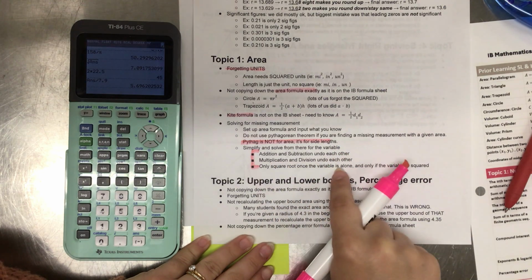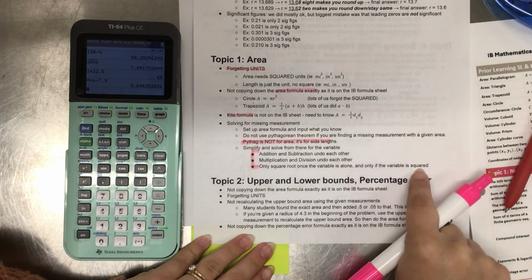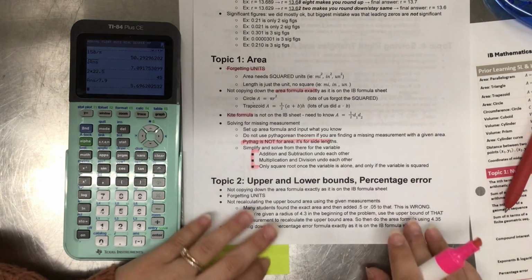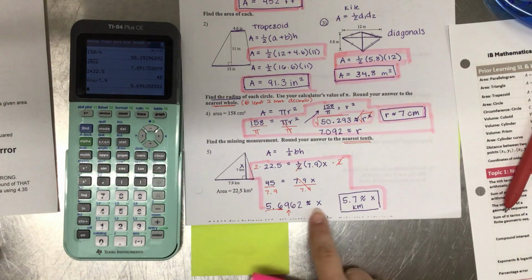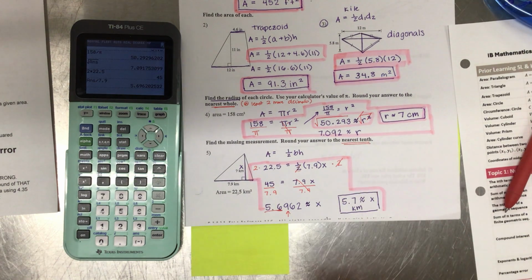Only square root if the variable's alone and the variable's squared. I saw a lot of people having any variable, like x here, and then they square root it at the end for some reason. If x ain't squared, don't square root it, okay?